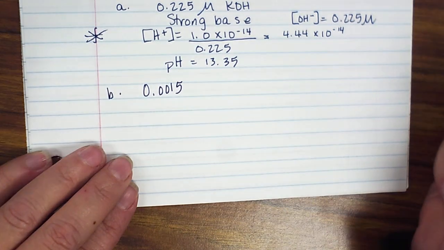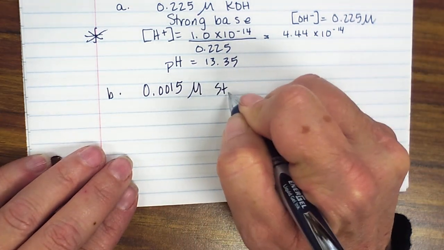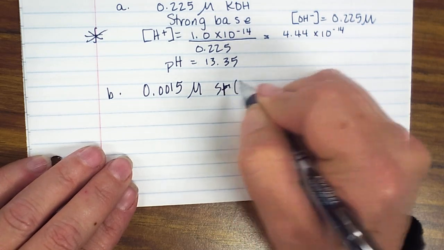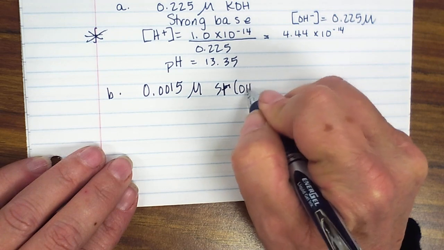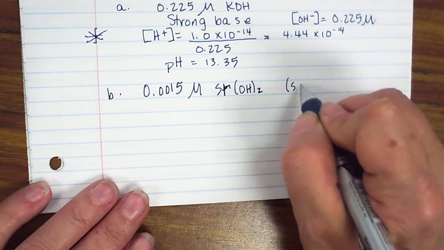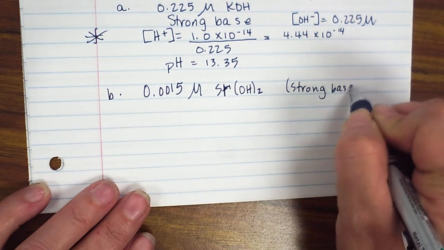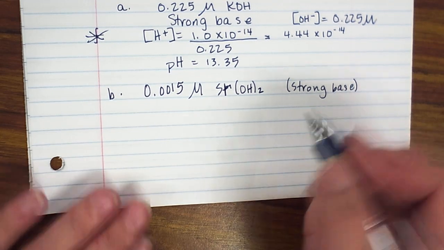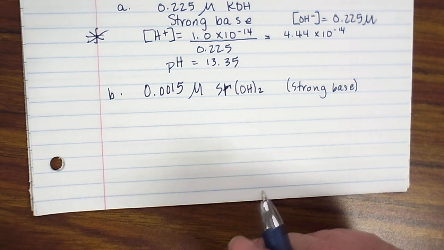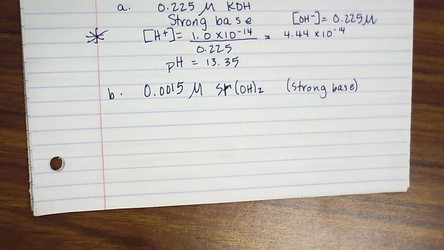0.0015. So this is a very weak concentration of strontium hydroxide. So Sr, strontium hydroxide. This is a strong base, right on your list that I gave you, all right? So anything that's in the alkali metals or that's in the alkaline earth metals, they are all strong bases. But this one's a little bit different. Why?